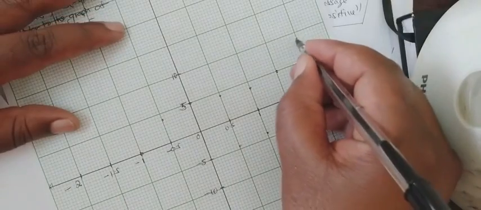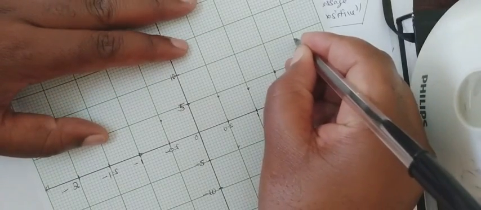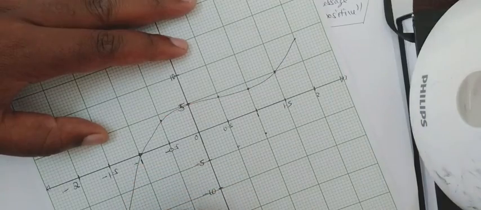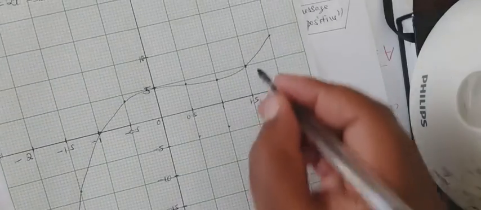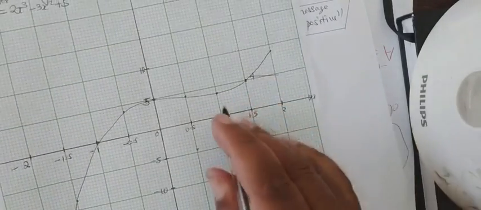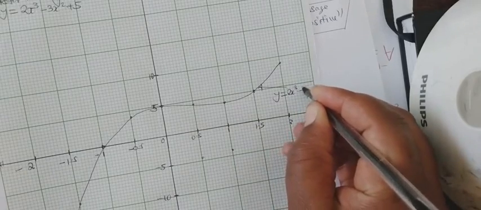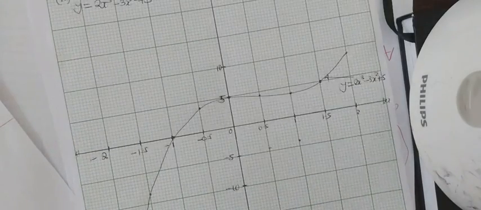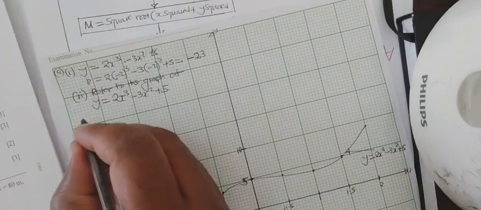So from here, you draw all the way, then come down. Alright? So you are going to move from here all the way, you come down here. Okay, that is the kind of graph you are supposed to put up. Then you name this as y is equal to 2x to the power 3 minus 3x squared plus 5. Then we are done there. We go to Roman numeral 3.